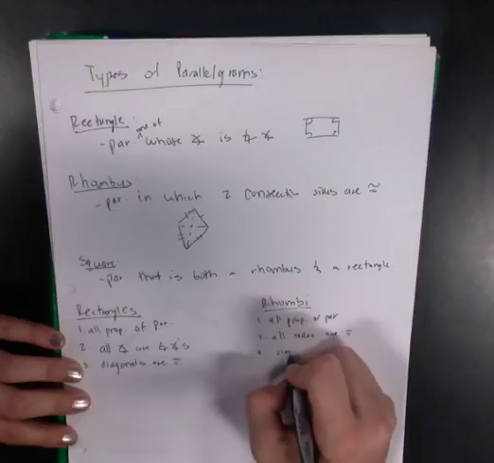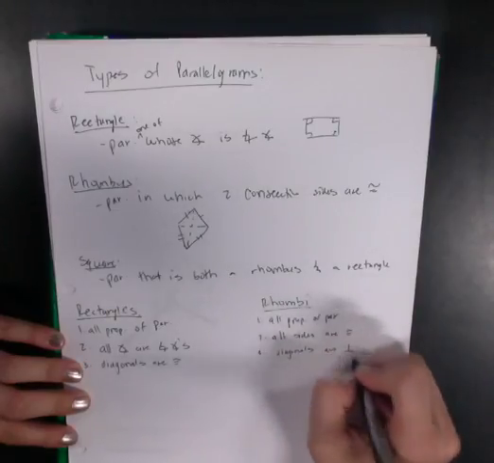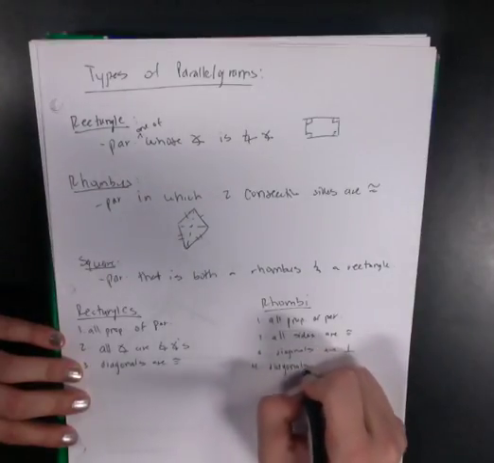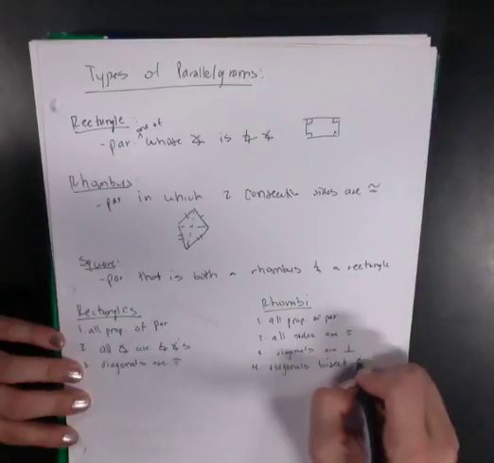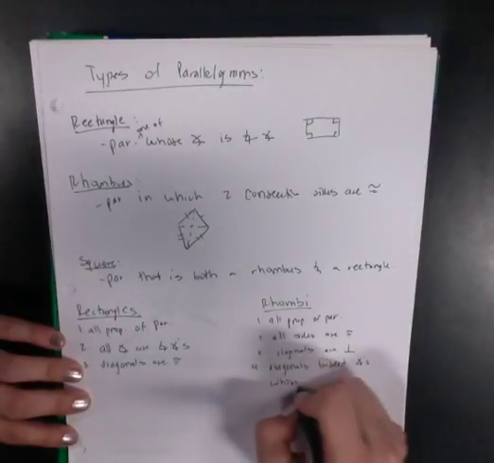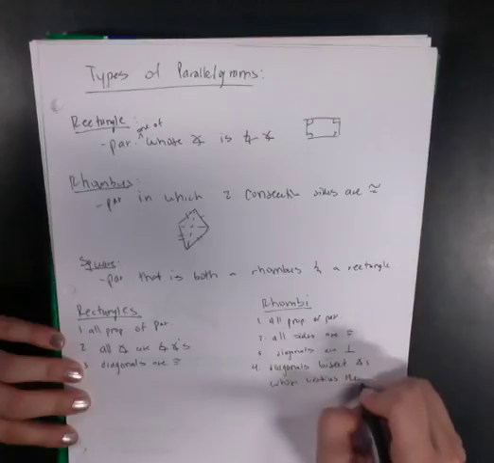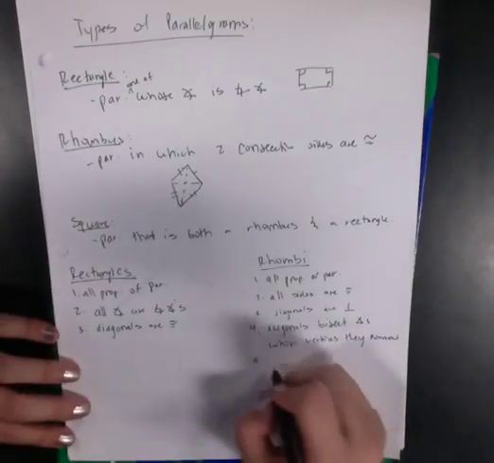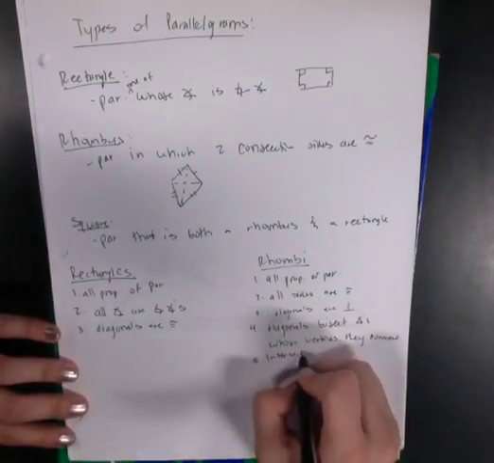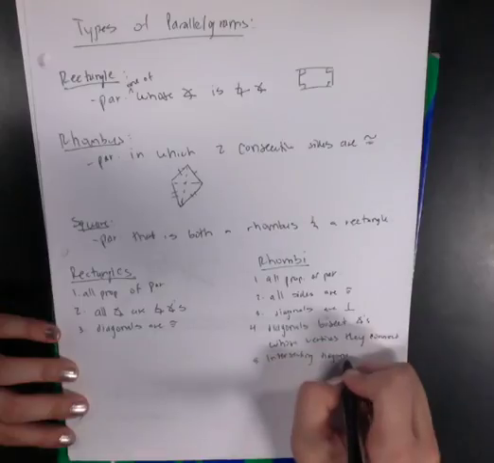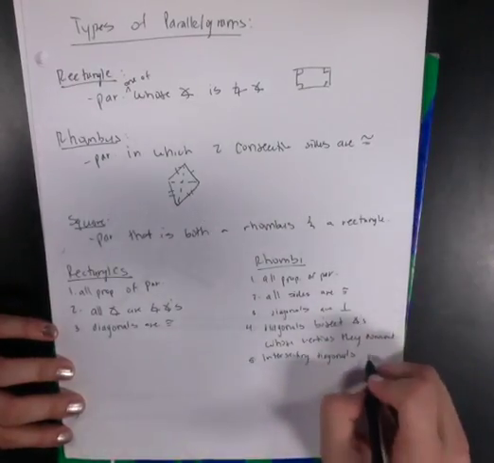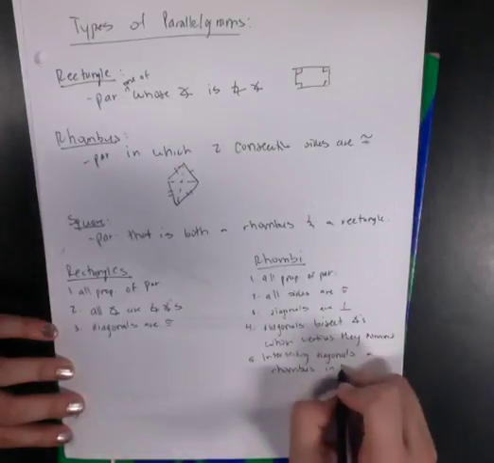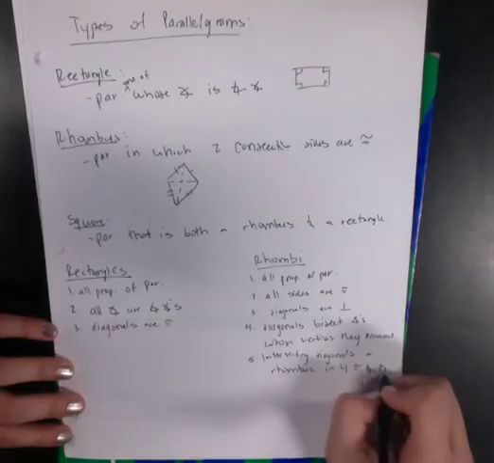The diagonals are perpendicular to each other. The diagonals bisect the angles whose vertices they connect. And the intersecting diagonals divide the rhombus into four congruent right triangles.